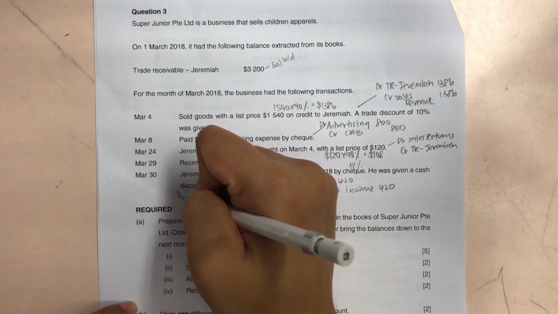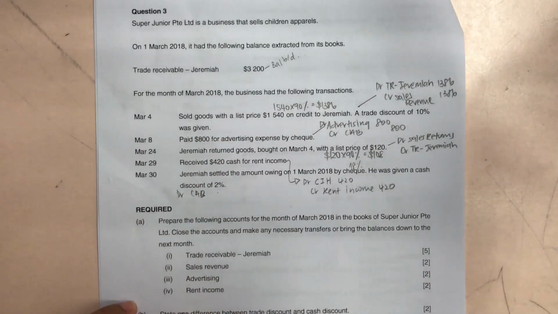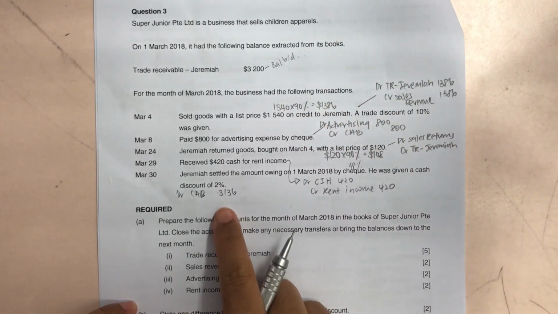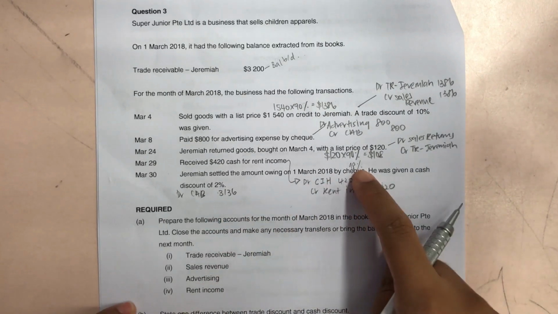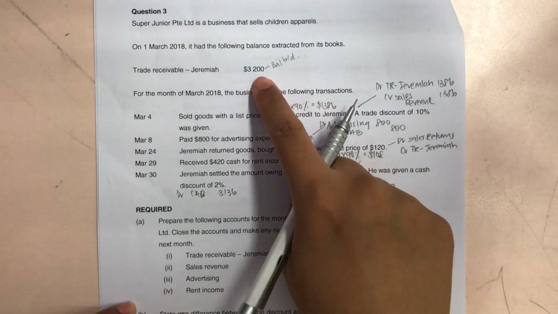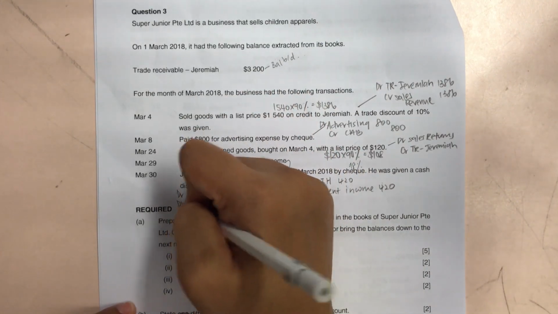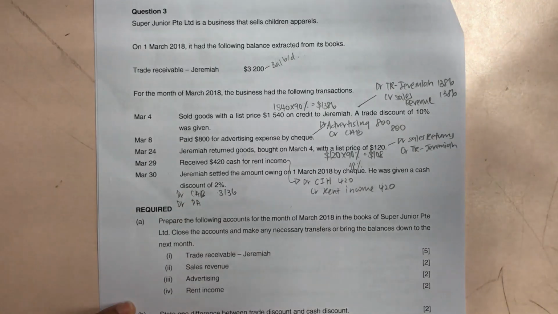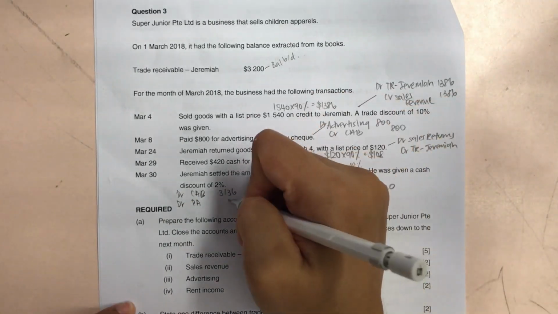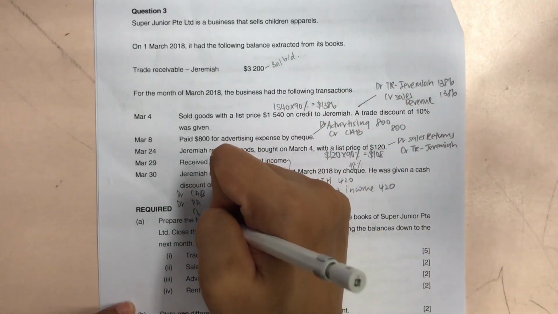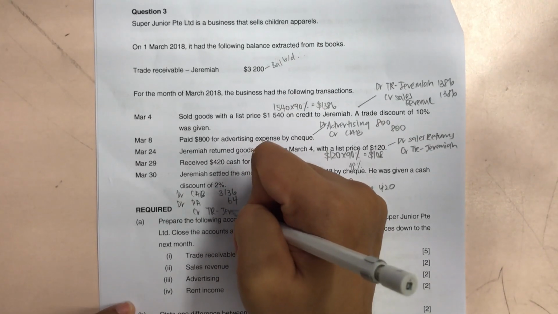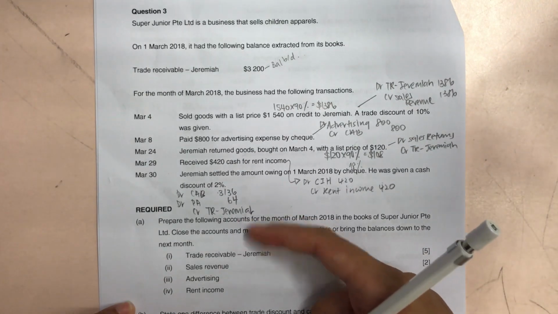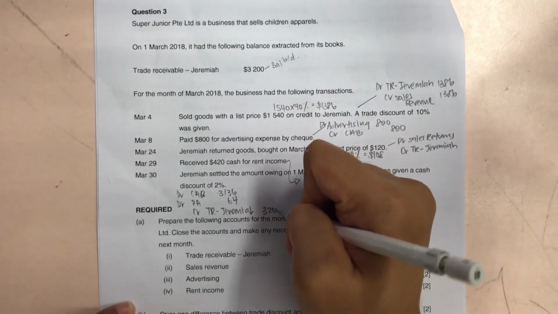Okay, so debit cash at bank, he is only going to pay us 3136. How do I get 3136? You just take 98% times $3,200, and then the balance is what we call a discount allowed. That is 2%, which is $64. And then of course Jeremiah goes down, he decreases by $3,200.